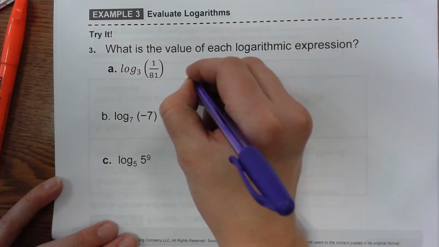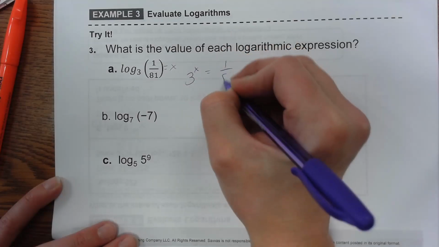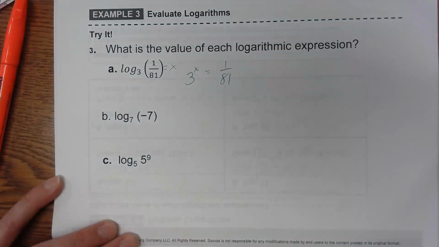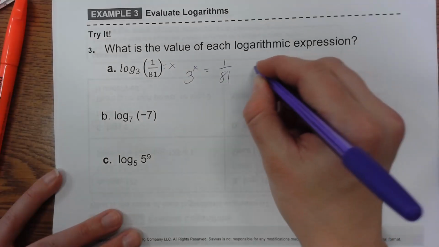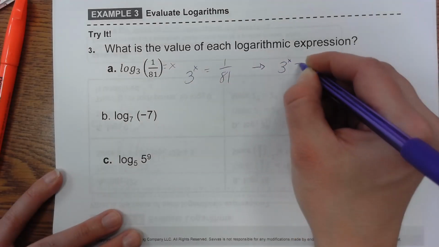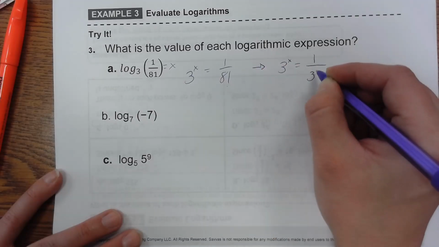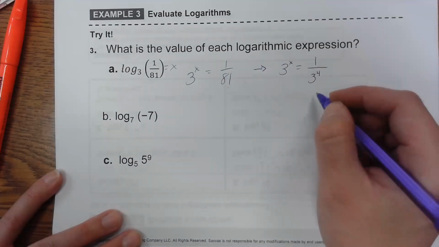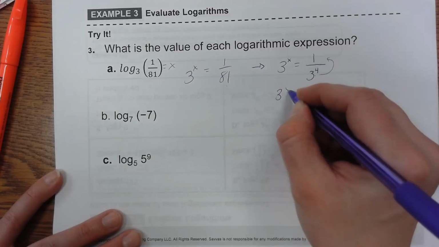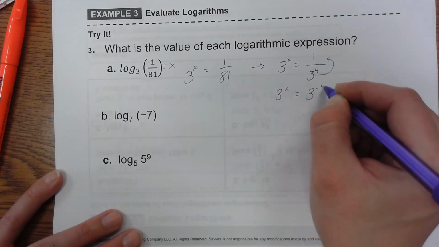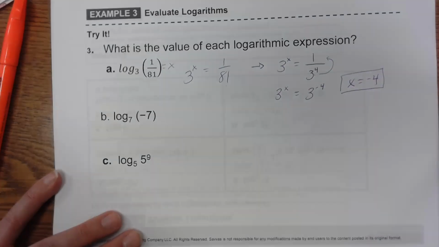We have 3 raised to the x equals 1 over 81. Remember I said we wanted to try to make these the same base, and so 1 over 81 is really 3 to the 4th. And I want this on top, so in order to bring this on top, I'm going to make my exponent negative, resulting in them being equal, and x equals -4.